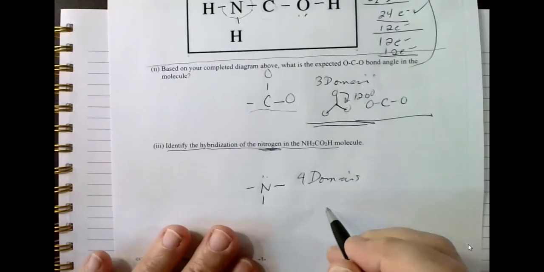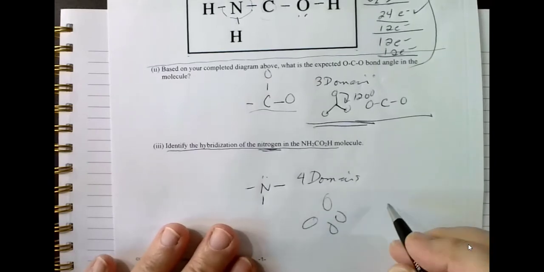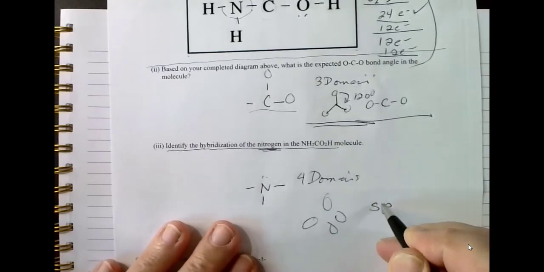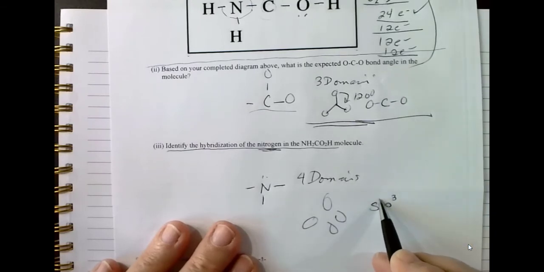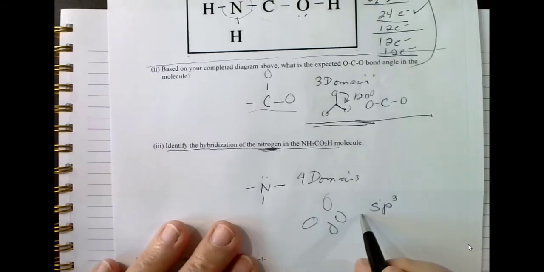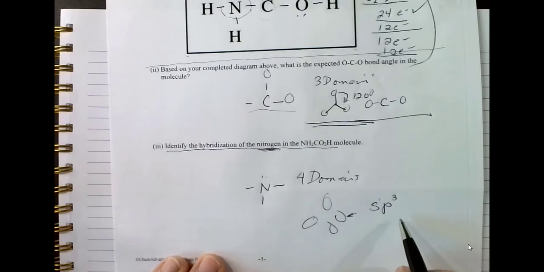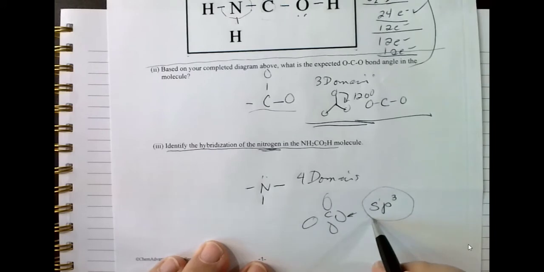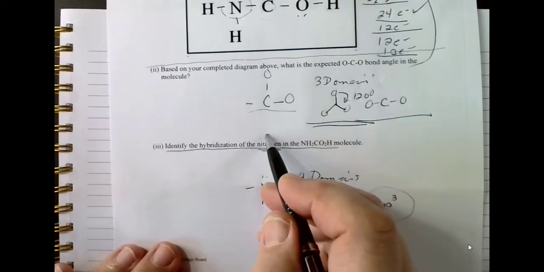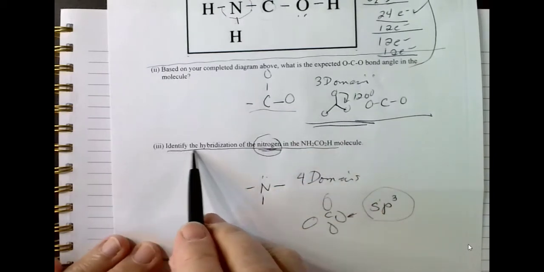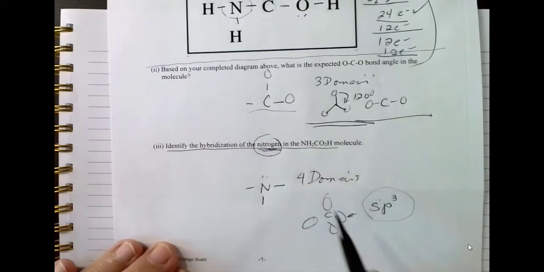So we need 4 orbitals around it, and the only way you can get 4 orbitals is to use sp3. One s orbital combined with 3 p orbitals gives us 4 domains. Each one of these is an sp3 orbital. The hybridization of that nitrogen is sp3 hybrid because it's got 4 domains around it. And again, reread the question. Identify the hybridization of nitrogen. And we got it.